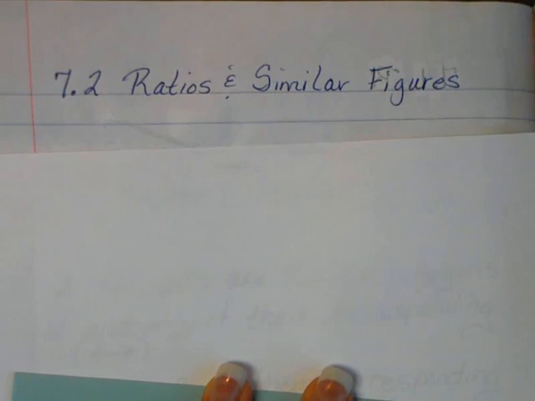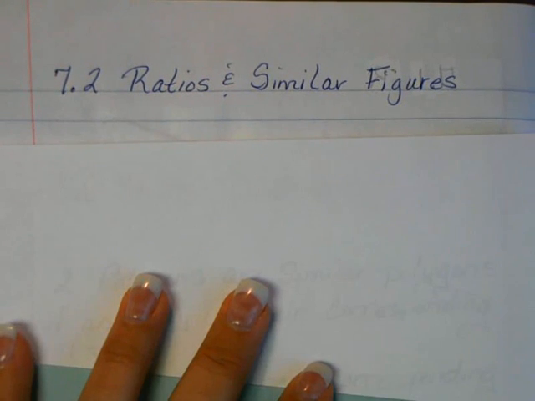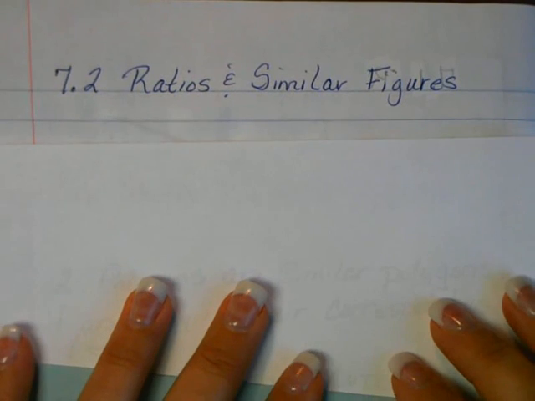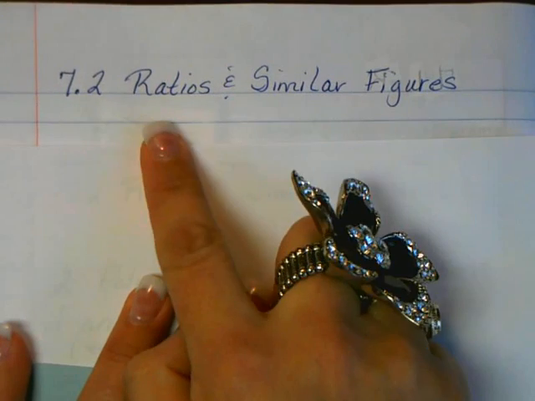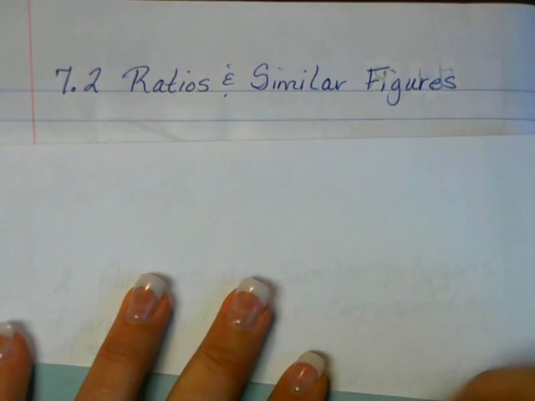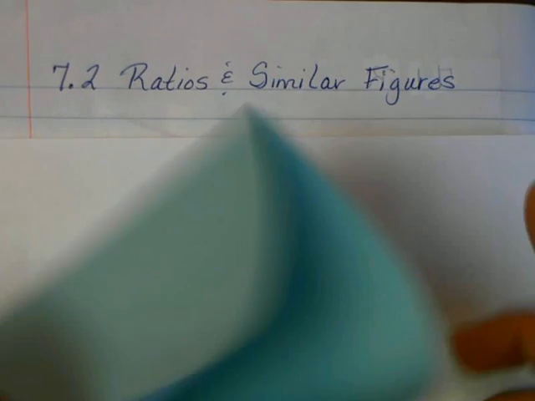All right, everybody, let's start section 7.2. I'm now moving to the left side of my comp book. If you started here, just move to the other side, okay? You need to go ahead and put your title, which is 7.2, Ratios and Similar Figures.